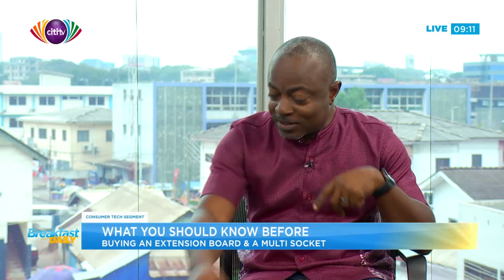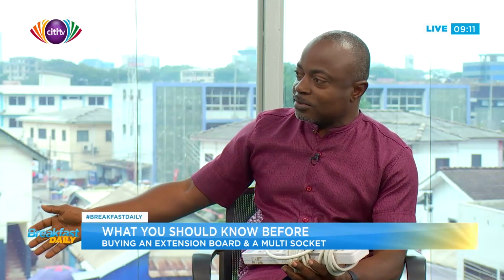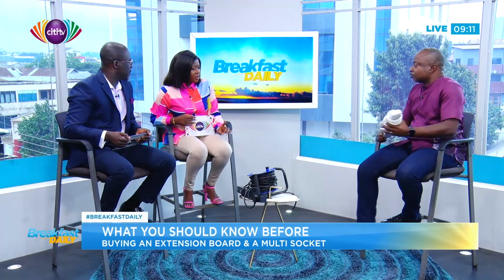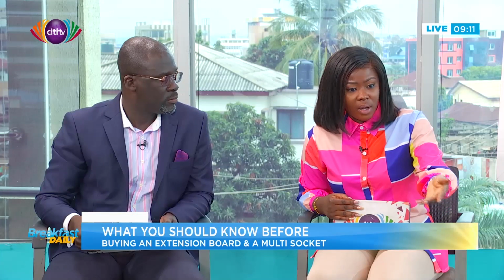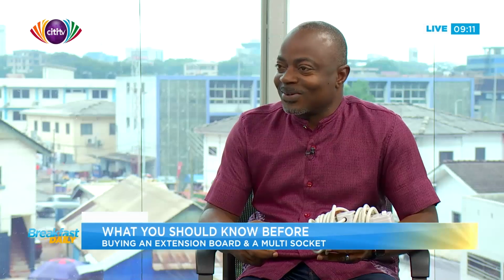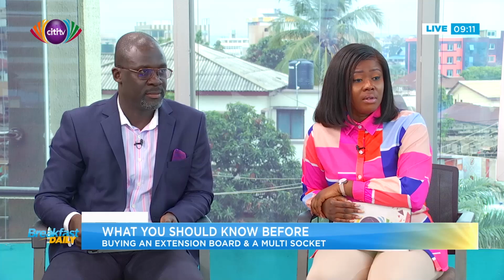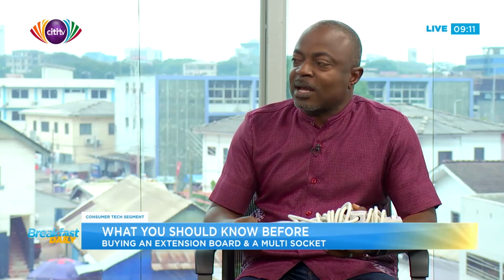If you put that on an extension board, what this allows you to do is to extend the reach of your electric source, maybe for a sound system or a computer. So let me understand it properly. You are saying it's not a good idea to plug your fridge on the extension board? It can catch fire, because the load being pulled through the cable is higher than it's supposed to be.